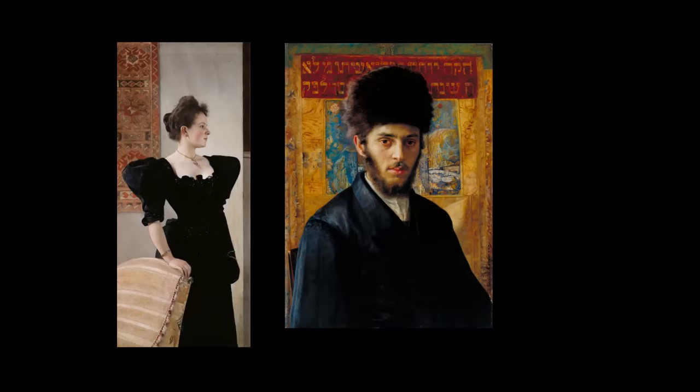You've got the use of the carpet behind the woman in black on the left hand side, and the tapestry behind the rabbi, and these very, very strong contoured dark shapes against a light background. So stylistically, these two pictures are really quite similar. So there is a moment in the mid 1890s when these two artists are quite close.